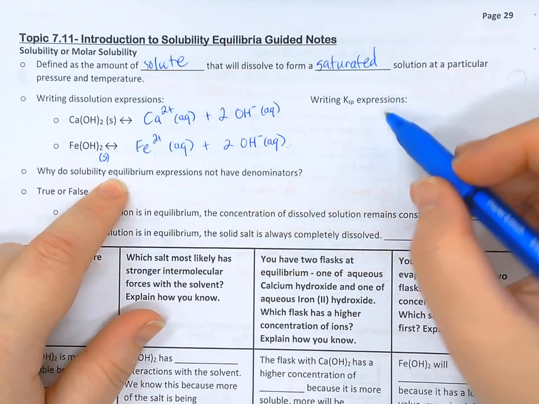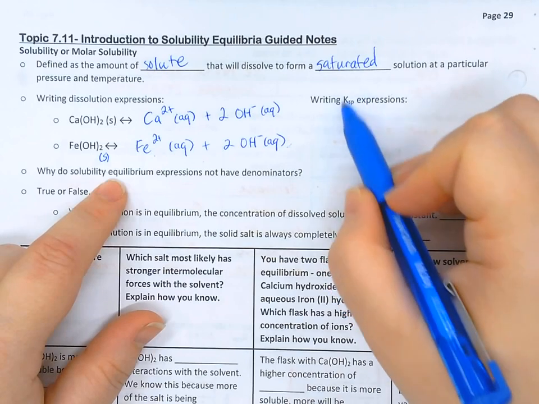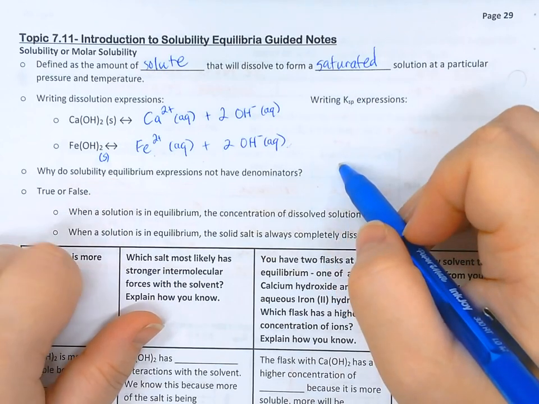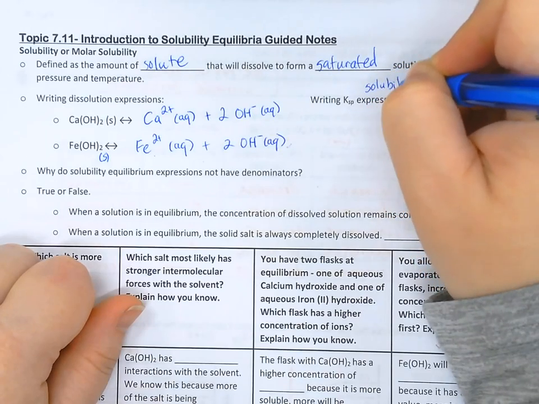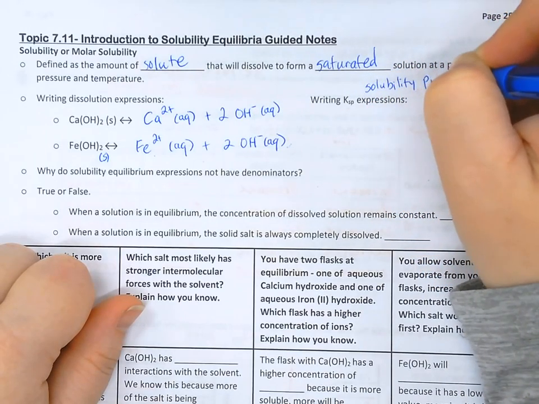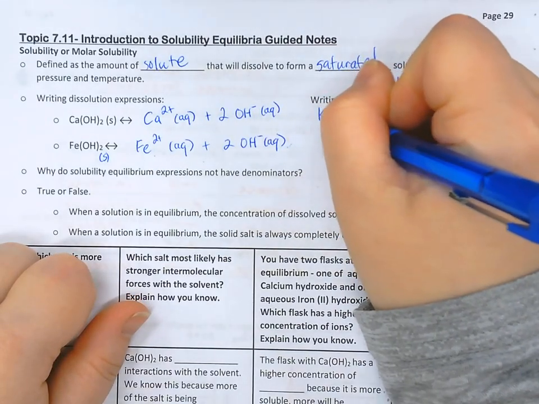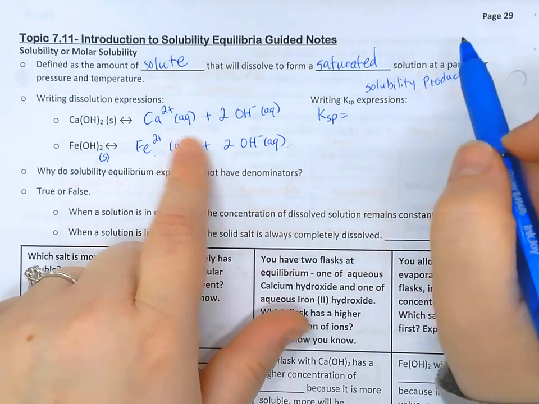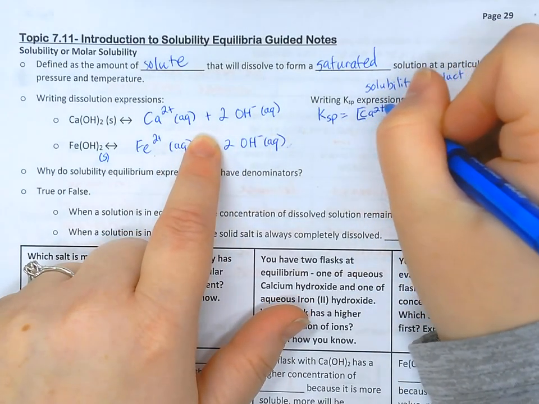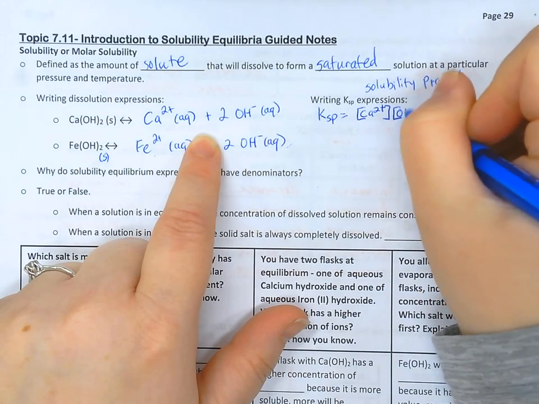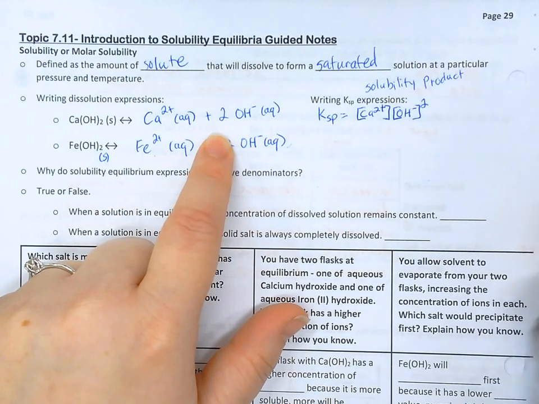Now, the KSP expression, so let's talk about what that means. K is still our equilibrium constant, hasn't changed. We're just labeling it a little bit differently. SP means solubility product. Okay, so why is it called that? Well, KSP, if we look at it, we do products over reactants, concentration of calcium ion. Remember to use your brackets. Some of us are forgetting that. And we've got 2 OHs, so we're going to square that.